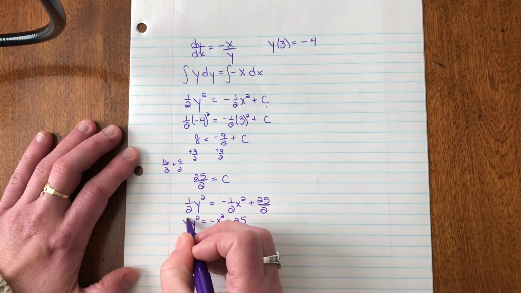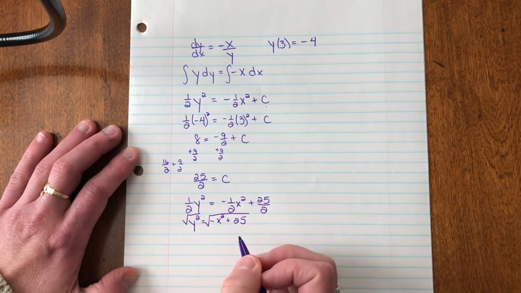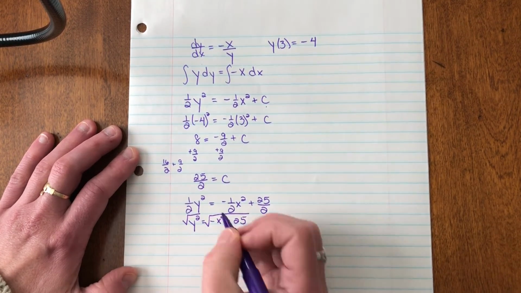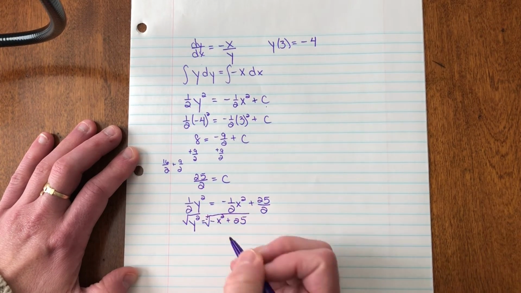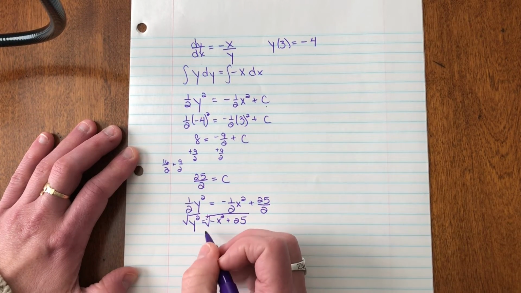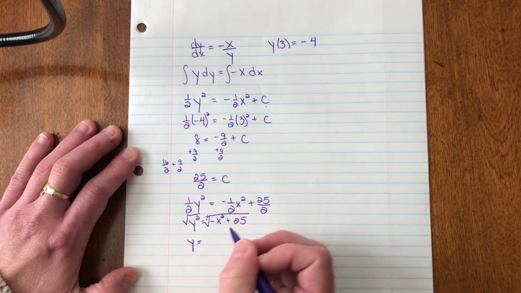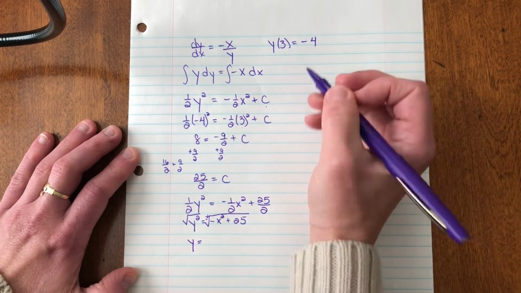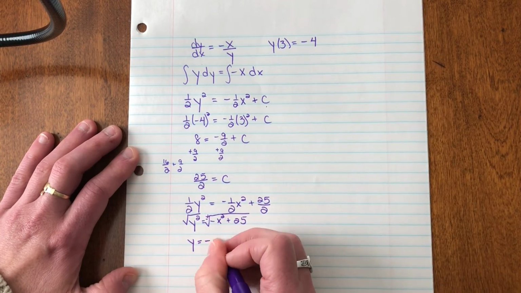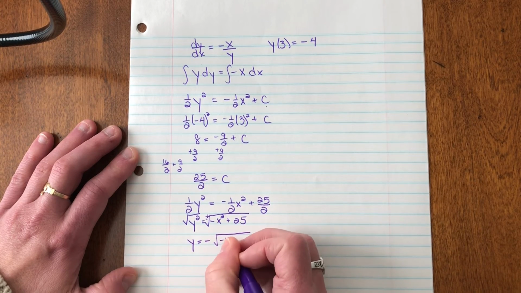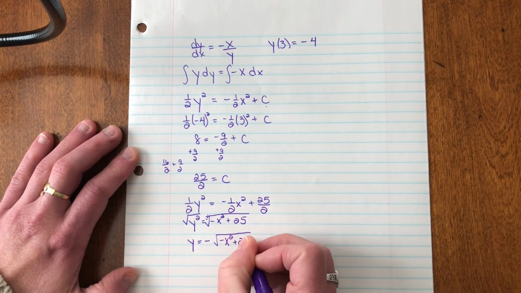I'm going to take the square root. You know it's coming. Whenever you take that square root, plus or minus. And because it is a negative y value in your original, we're going to use the negative square root of negative x squared plus 25.